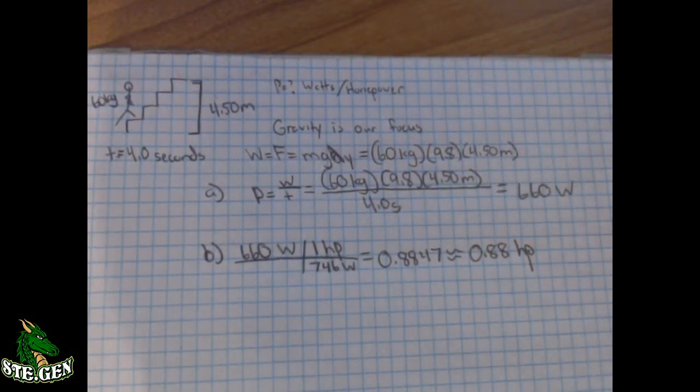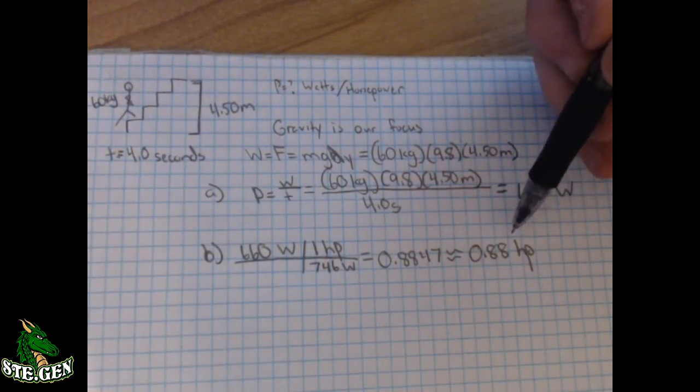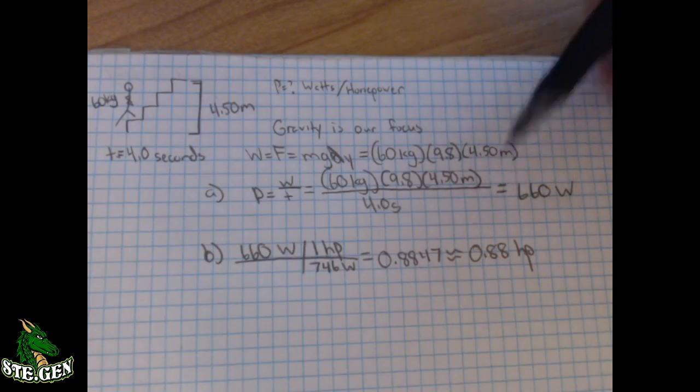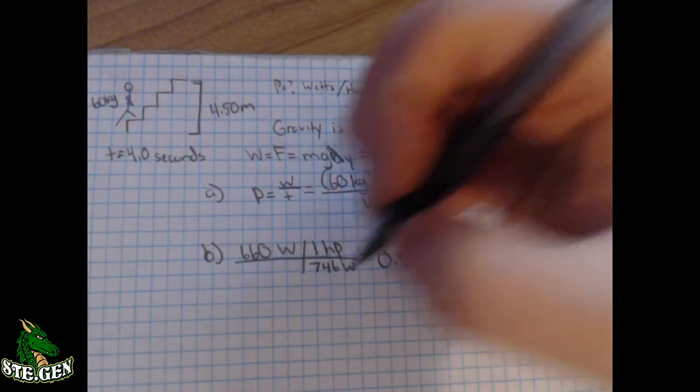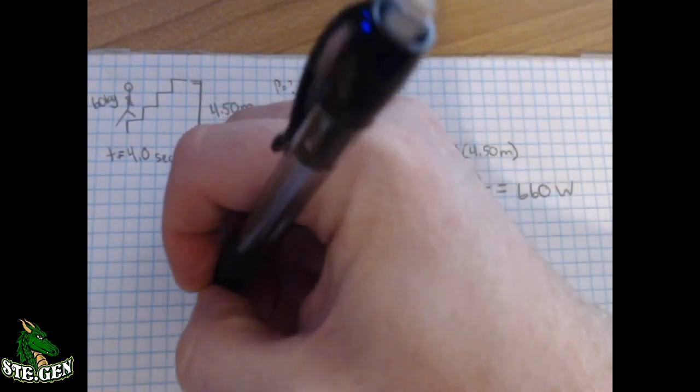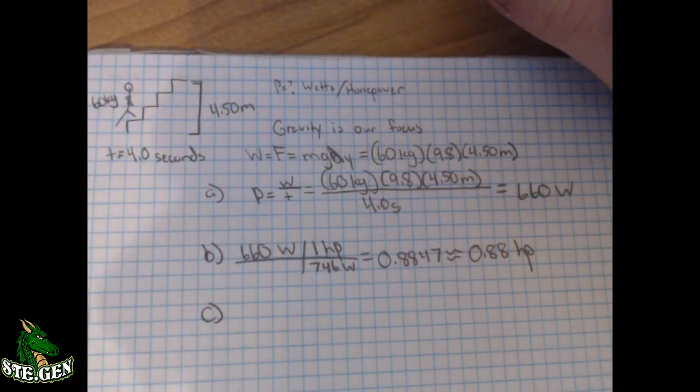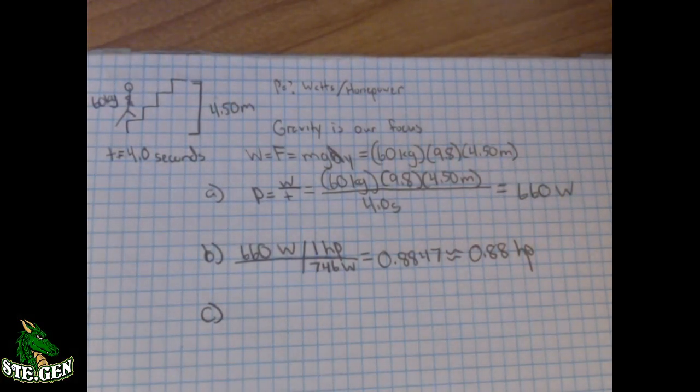Okay. That is, I guess, basically you could say 88% of the power a horse has, if we're basing horsepower on actually horses. I believe that's kind of the original intention, but I don't know if it's actually perfect to that in this day at least. Now, for energy, remember that energy and work, in this case, are probably going to be the same thing.